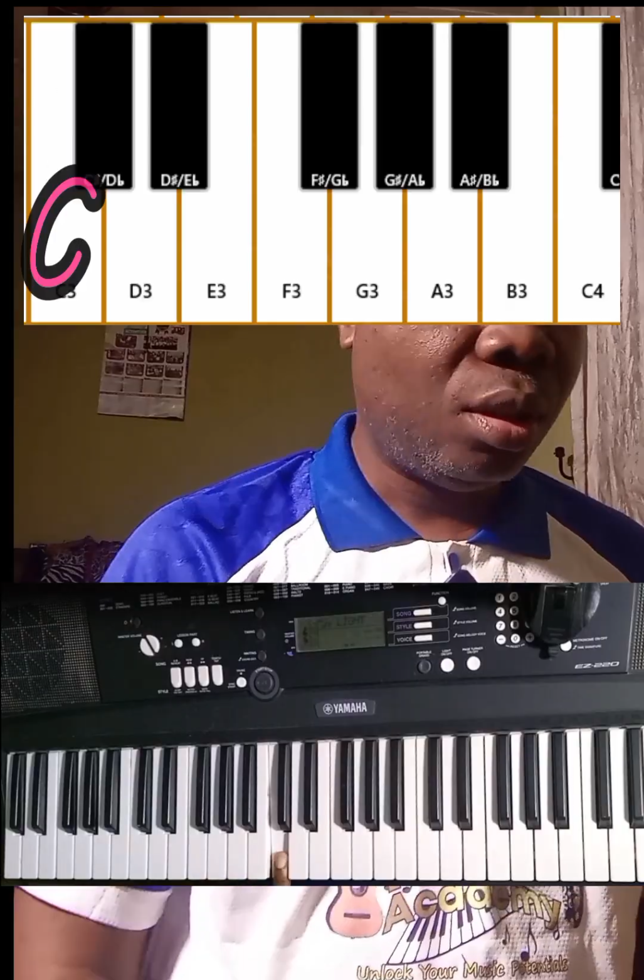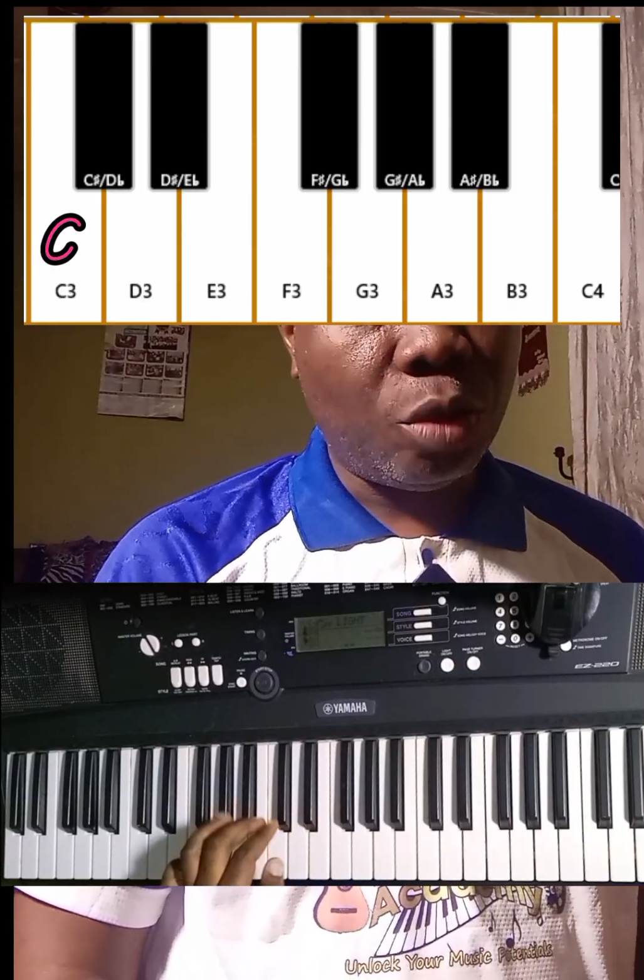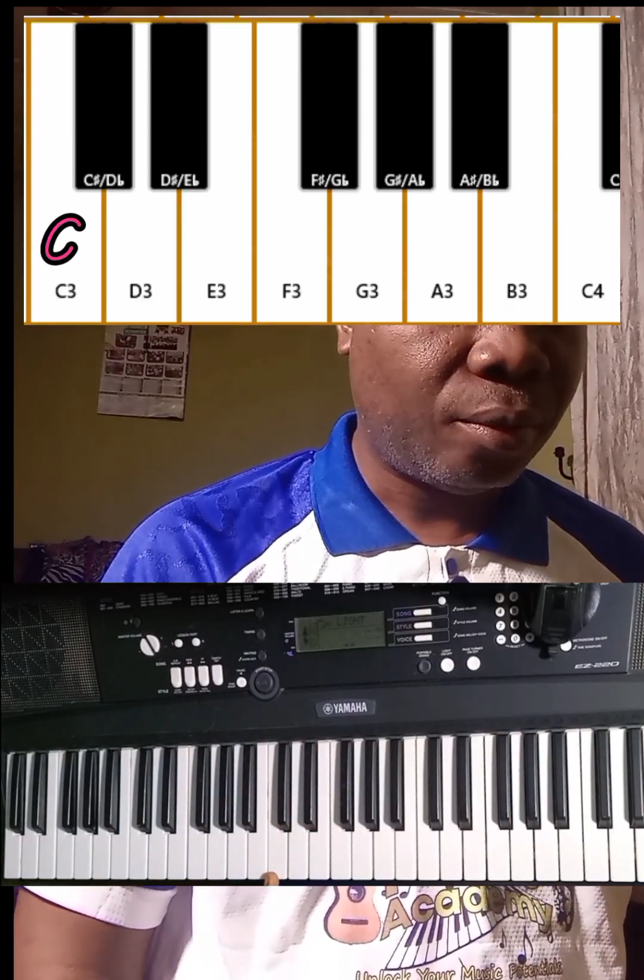So now, like I said, we're going to use the black keys as our reference points so we can identify the white keys. These buttons here are basically the keys. So having said that, let's look at the first two and the first three black keys. When you look at this first two, the key just before the first two is key C.